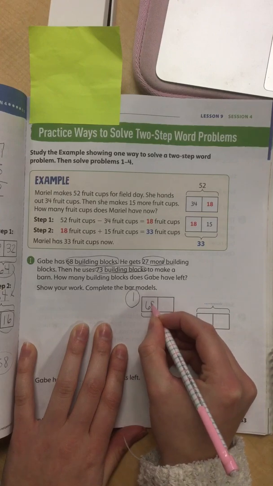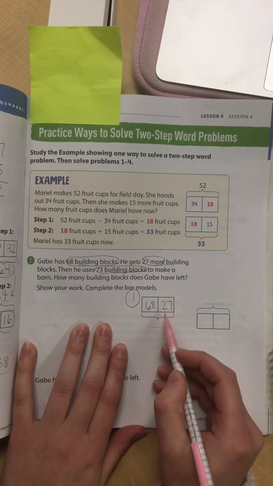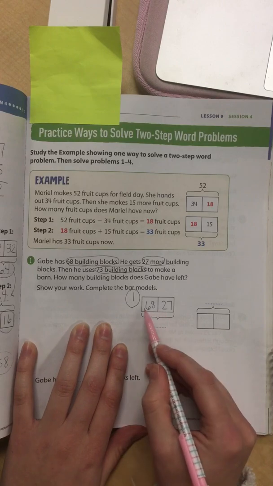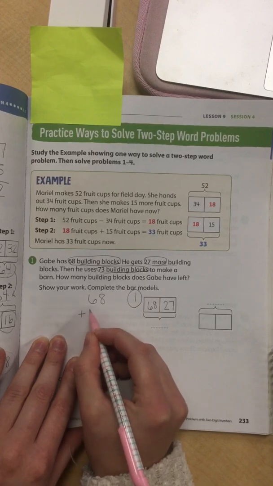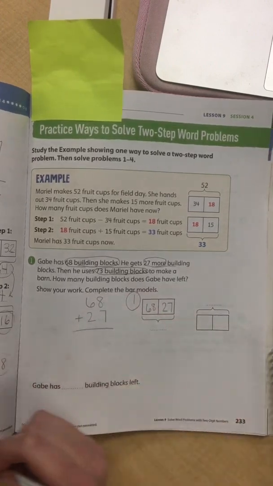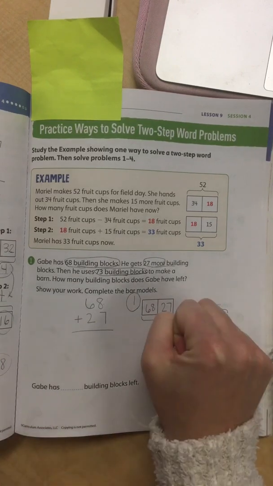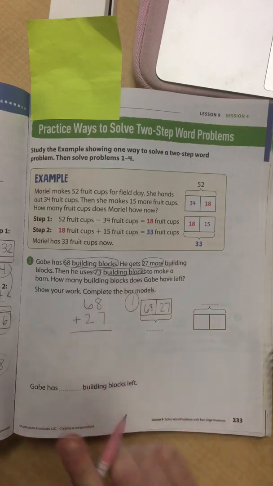We have 68, and if we put two numbers together, it's going to go 68 plus 27. We're going to get our big number, right? So I'm going to go ahead and write my 68 plus 27. What is 8 plus 7? Lock in 8, 9, 10, 11, 12, 13, 14, 15.